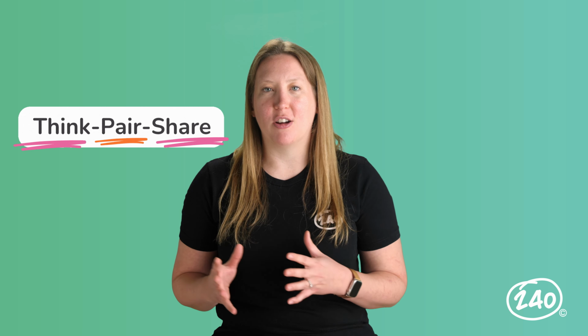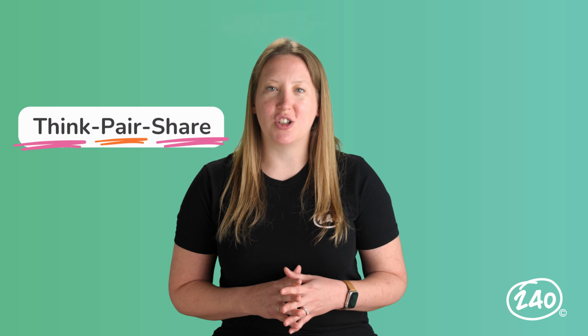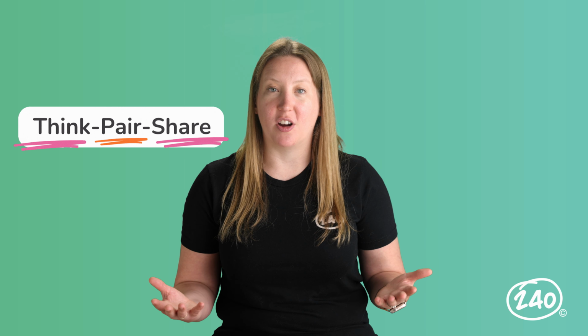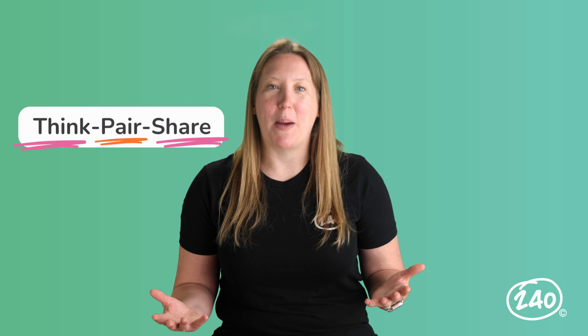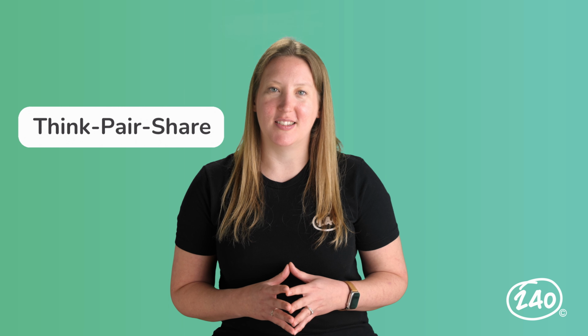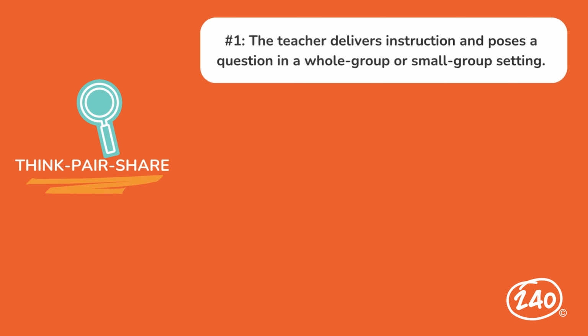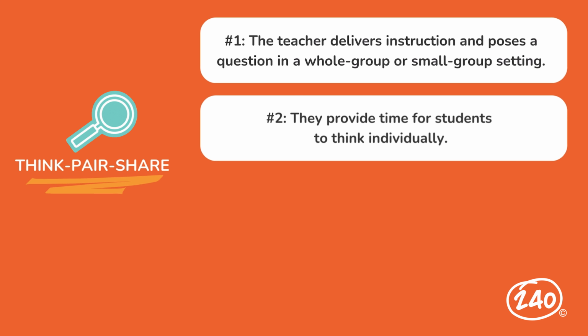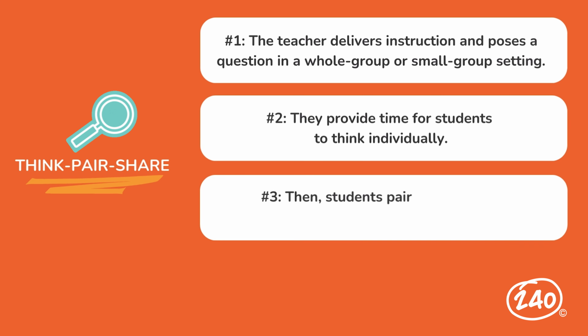A think, pair, share is an example of an instructional activity that provides students the opportunity to learn from each other and solidify their learning by putting concepts into their own words. First, the teacher delivers instruction and poses a question in a whole group or small group setting. They provide time for students to think individually. Then, students pair up and discuss the question with a partner.